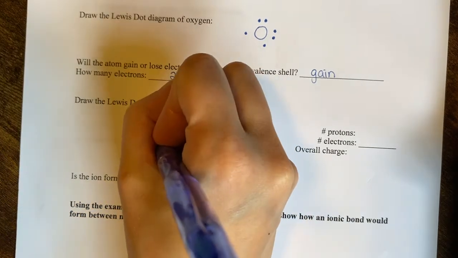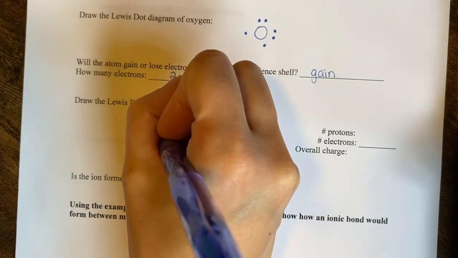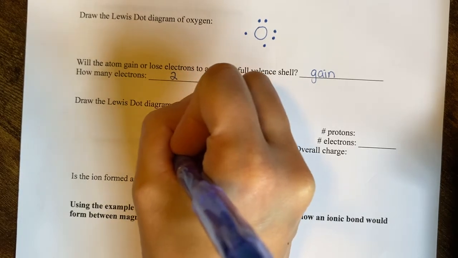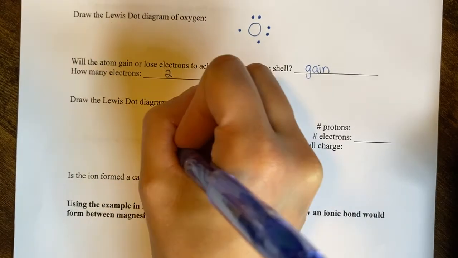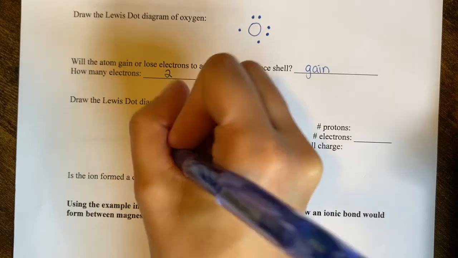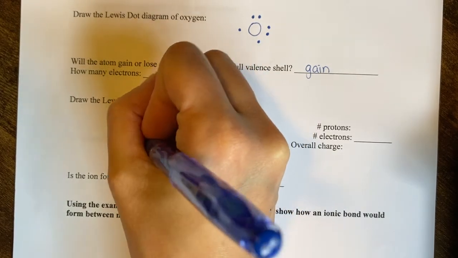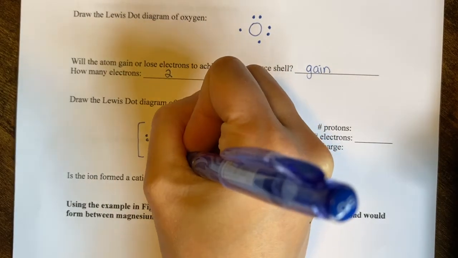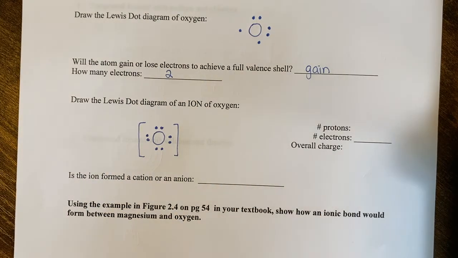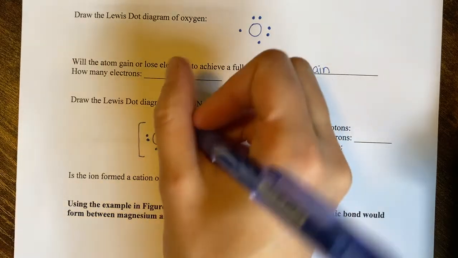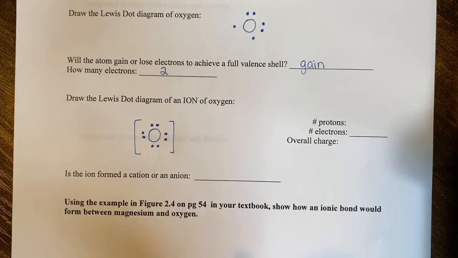So draw the Lewis dot diagram for the ion of oxygen. Because oxygen has gained electrons, we're going to actually draw all the little dots in on this one. Remember when we did magnesium a moment ago, we didn't draw any dots around the ion. That's because we were looking at that shell level that we removed electrons from. And in this one, we're gaining, so we're going to draw all of them.